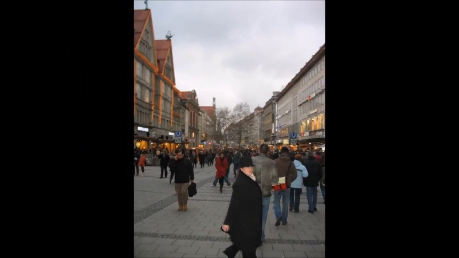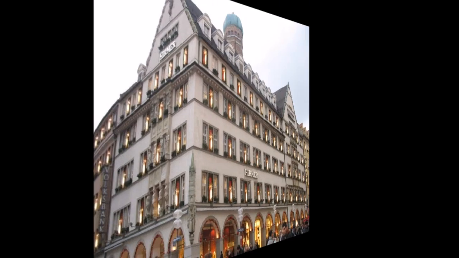Here's one of the main streets of Munich. You can see, again, not tons of skyscrapers, but lots of really pretty buildings, and it was definitely cold. You can see people bundling up. Not freezing, okay, similar to our winters, but just a tad bit colder, at least when I was there.